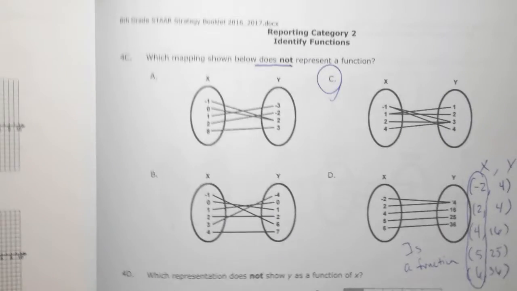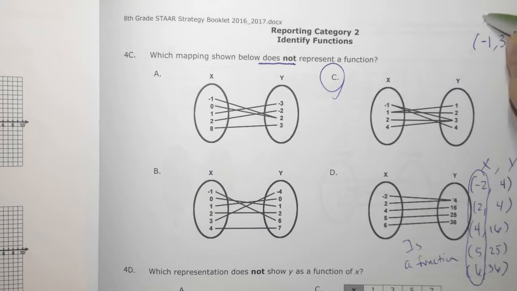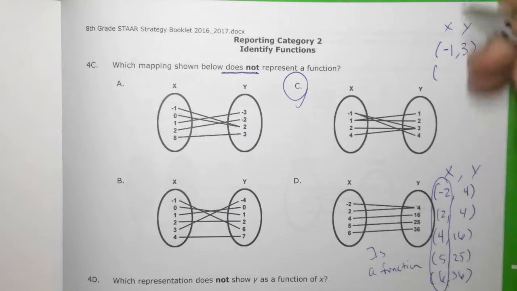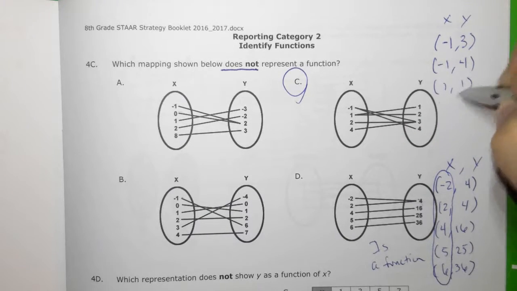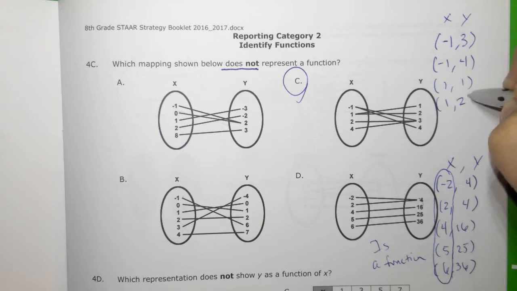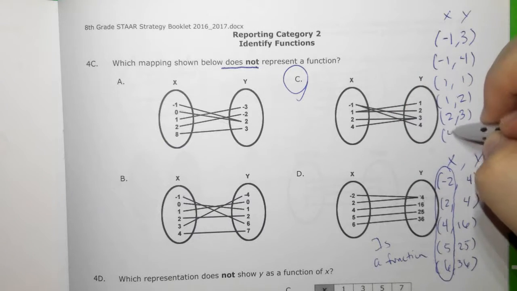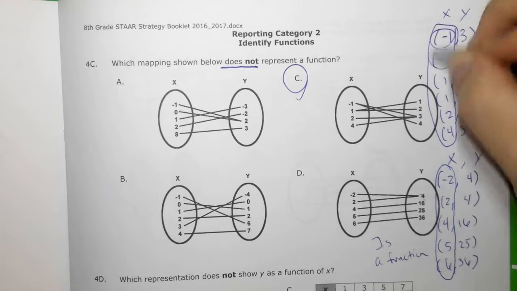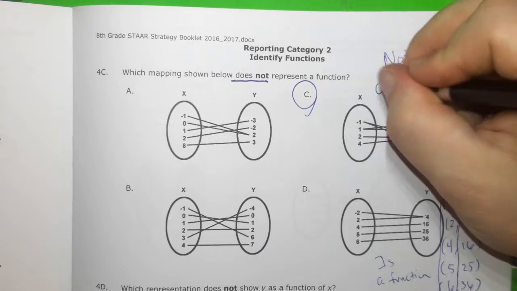See up here on your answer, if you did that, it would be -1, 3. Then we would have -1, 4. We'd have 1, 1, 1, 2, 2, 3, and 4, 3. And so you can see, if I look at all my X values, X repeats itself here and here. Okay, and so we know this is not a function because X repeats itself.